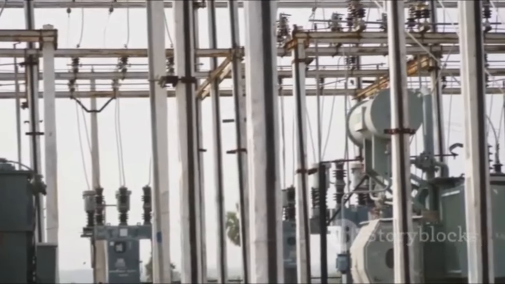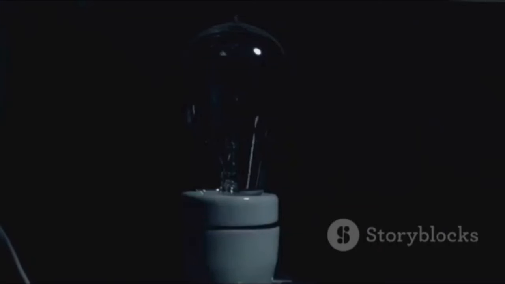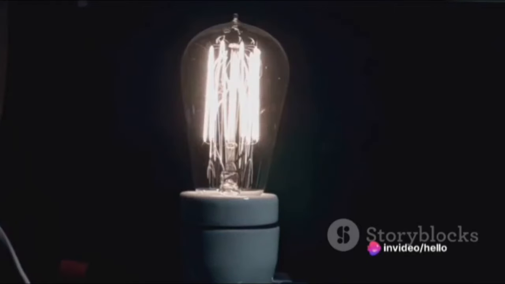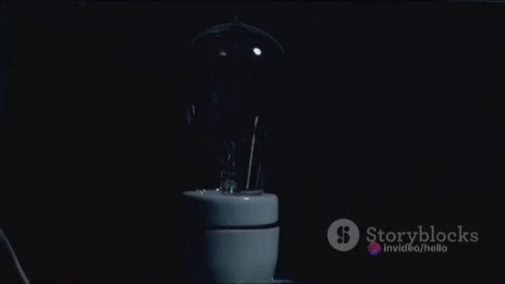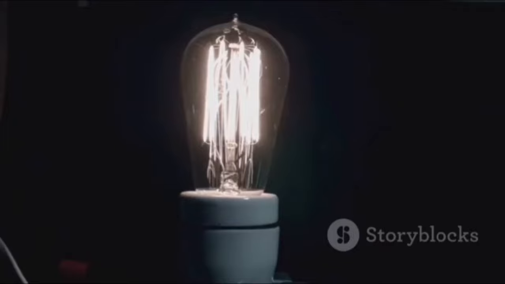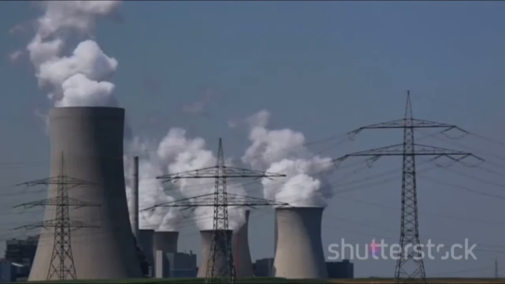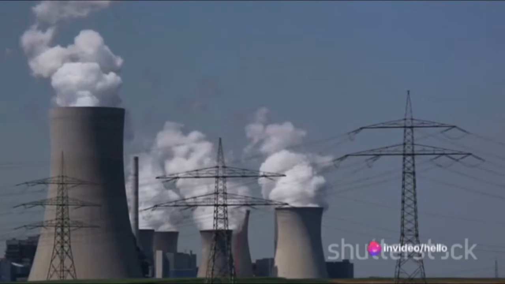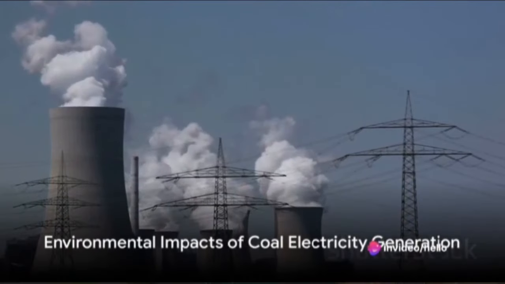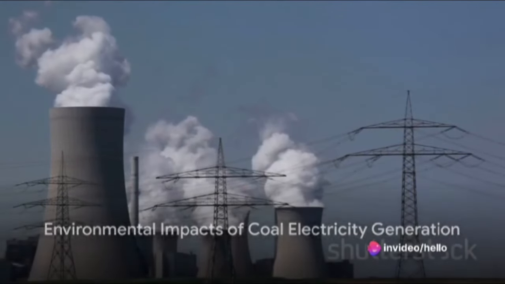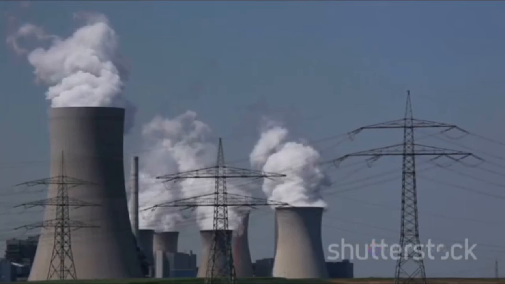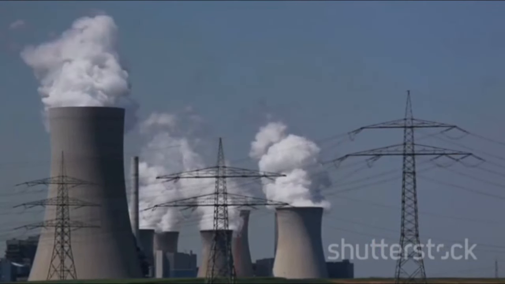But why coal? Why not other resources? Well, coal is not only abundant, but also relatively easy to extract compared to other fossil fuels. This makes it a significant contributor to the global energy mix, providing a whopping 40% of the world's electricity. But this doesn't mean coal is without its challenges. Generating electricity from coal has environmental impacts, including the release of harmful pollutants.